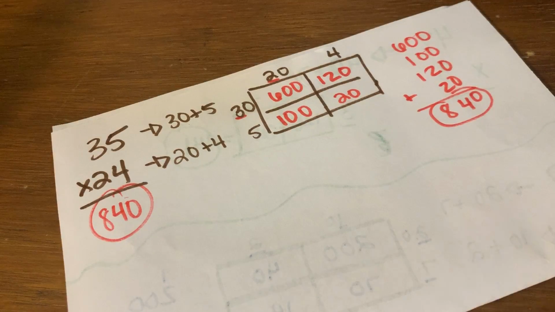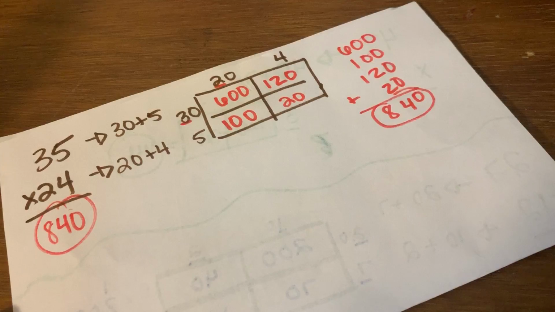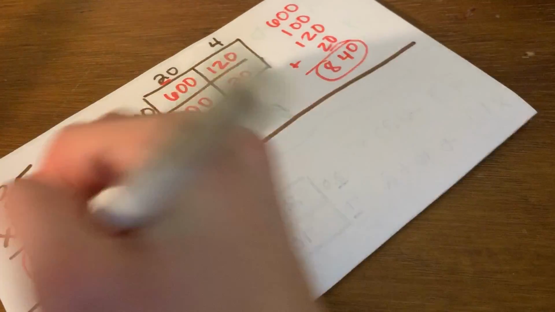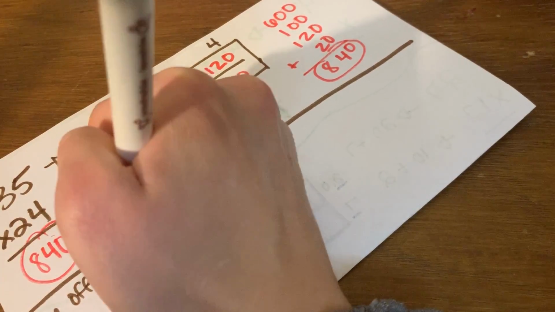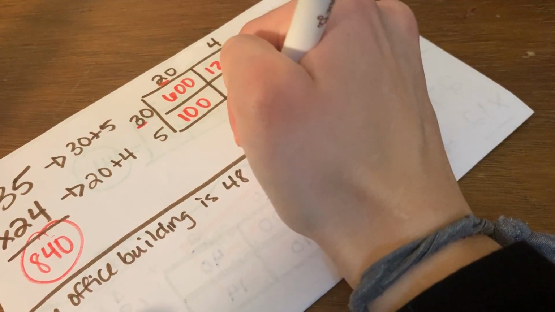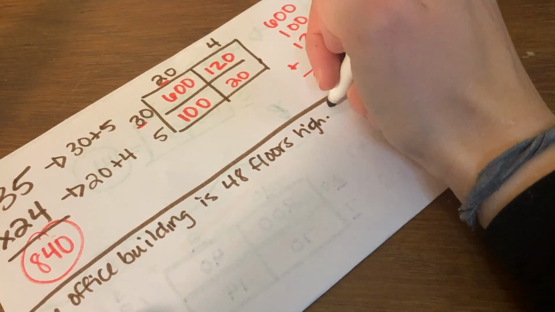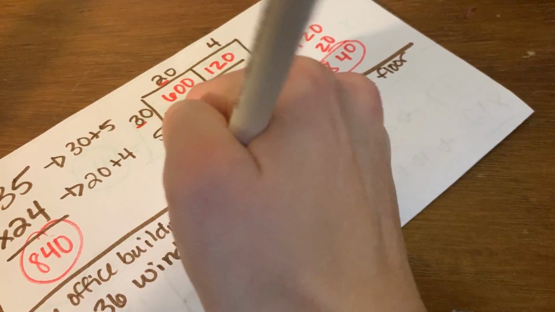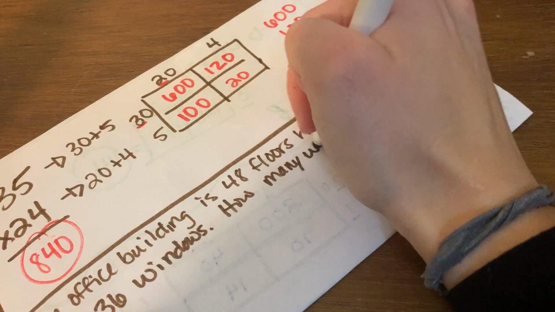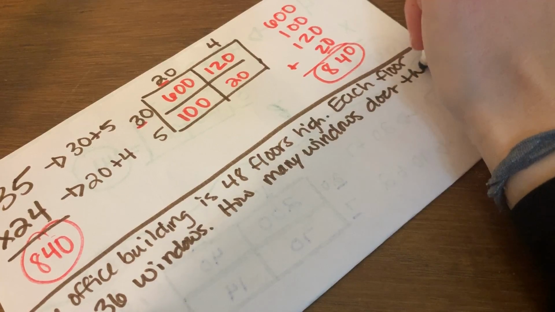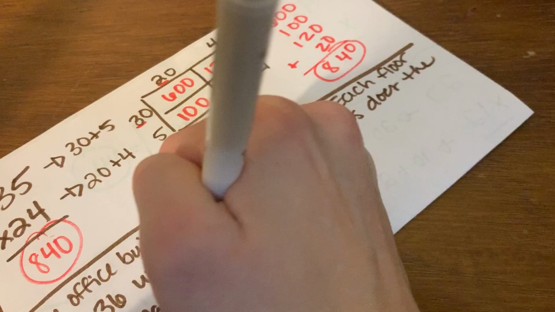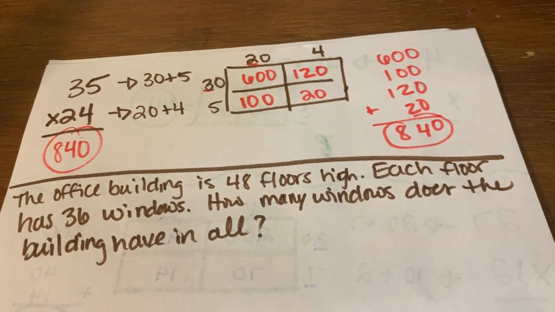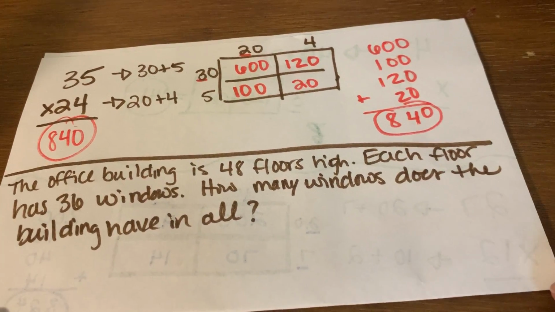All right, I have one more quick problem for you. And it is: the office building is 48 floors high. Each floor has 36 windows. How many windows does the building have in all? All right, the office building is 48 floors high. Each floor has 36 windows. How many windows does the building have in all? Go ahead and take a second and solve that on your own.